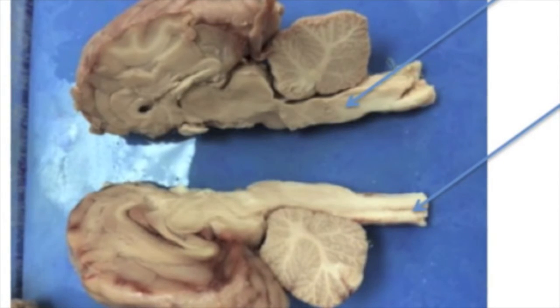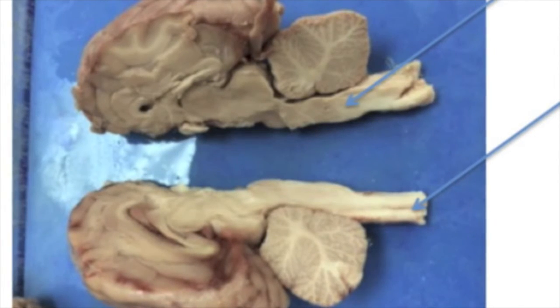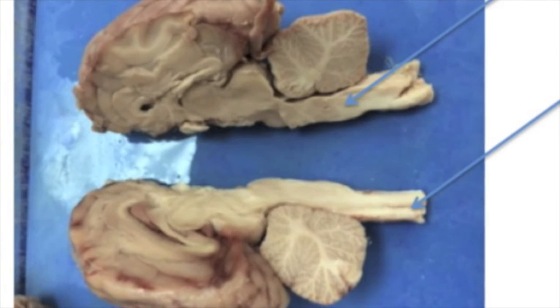The pons are located right below the midbrain and help regulate breathing. Inferior to that is the medulla oblongata, which regulates heart rate, blood pressure, breathing, and controls the reflex for coughing, sneezing, and vomiting.